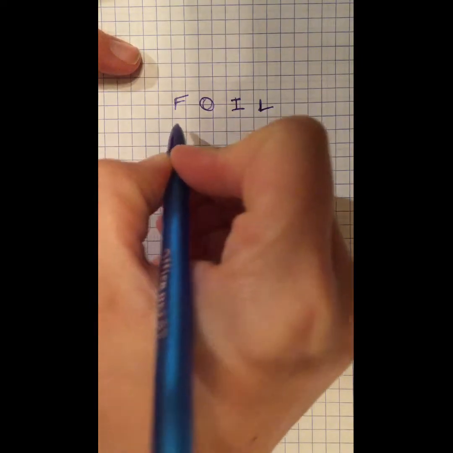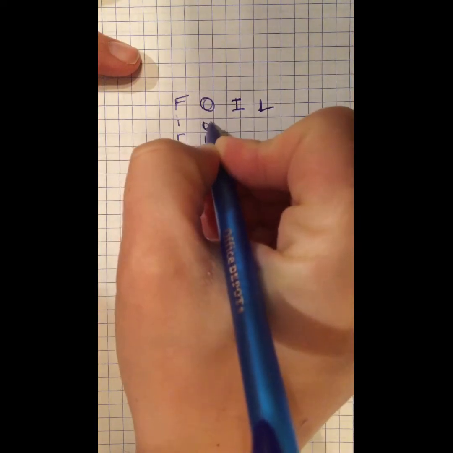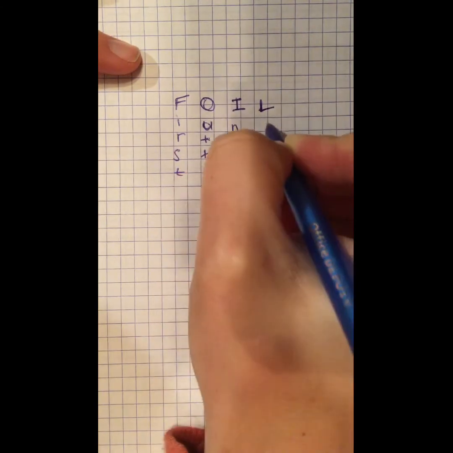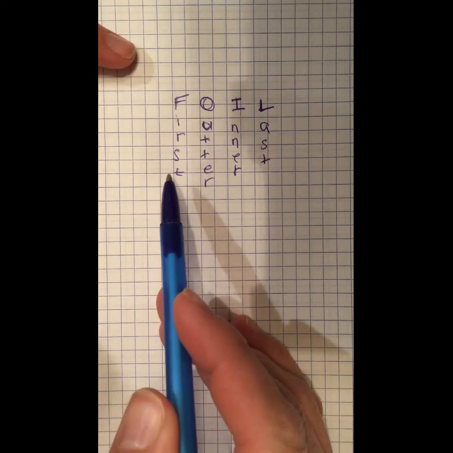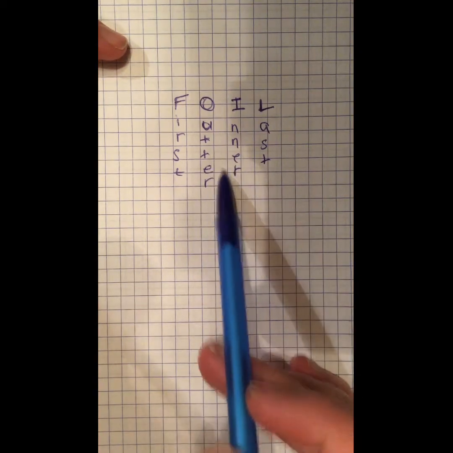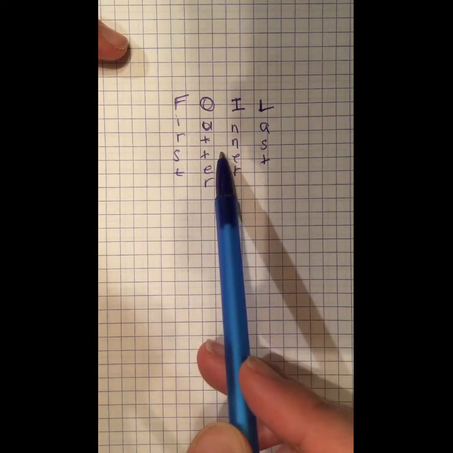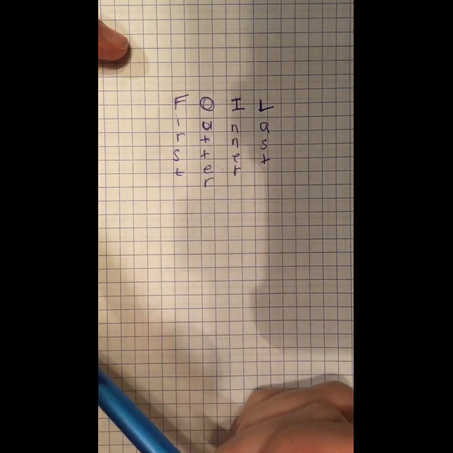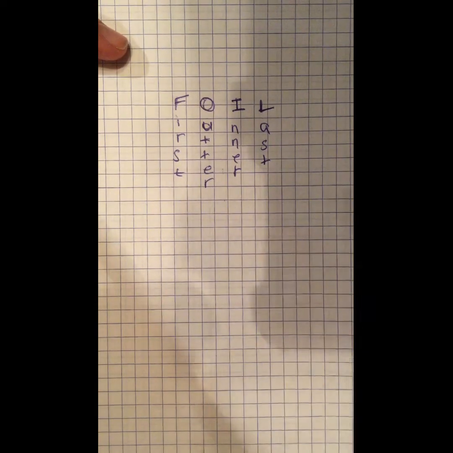So I don't know if you remember this, but it means first, outer, oh, look at me, spelling it wrong. Outer, inner, and last. And that pretty much is just a really nice way of remembering what to do when you multiply polynomials or expressions. But I'm going to tell you that you don't have to know this. I'm actually going to show you a way that works all the time. This way only works sometimes. So let me get some examples written out for you, and then we'll jump in and I'll explain more.